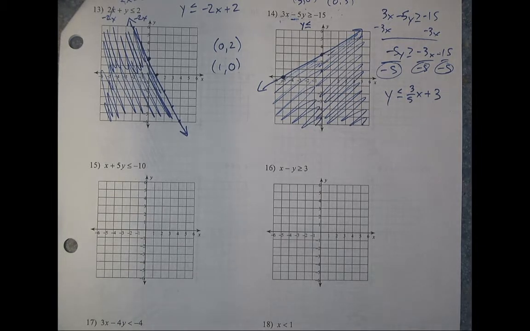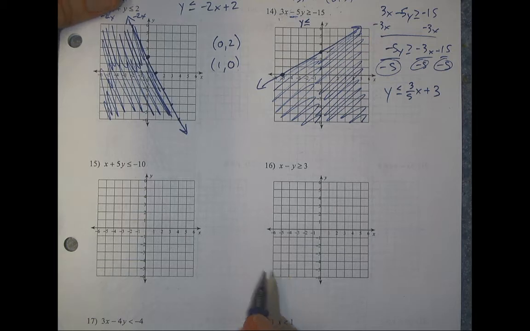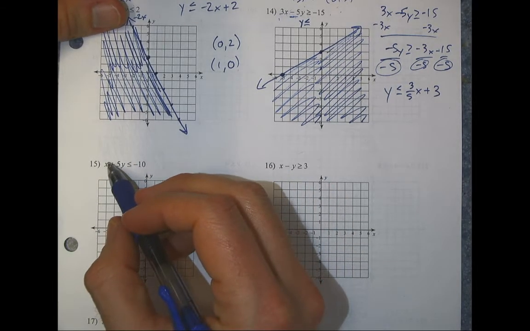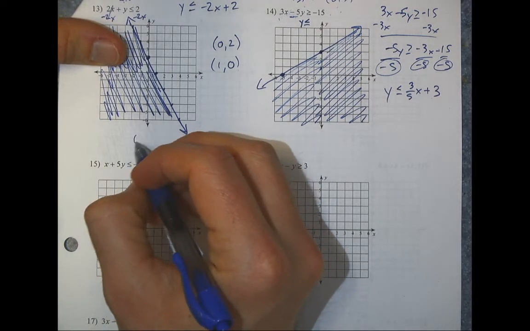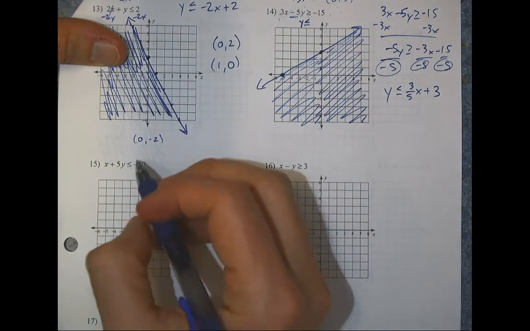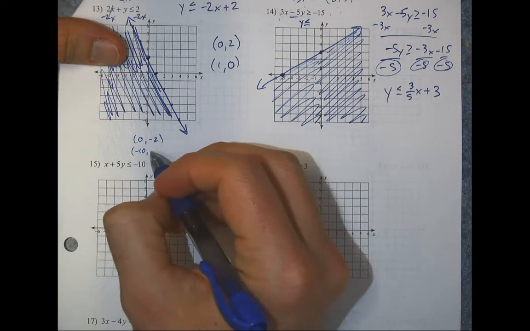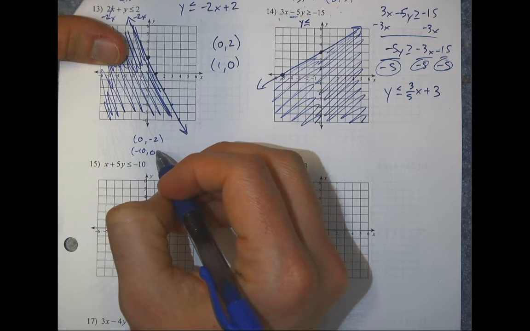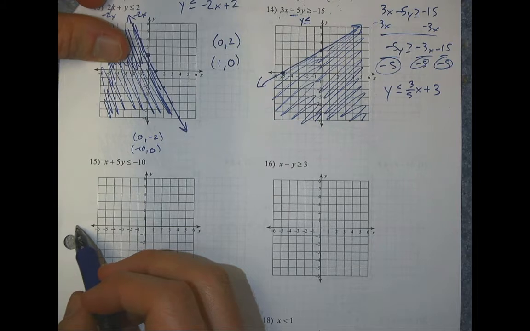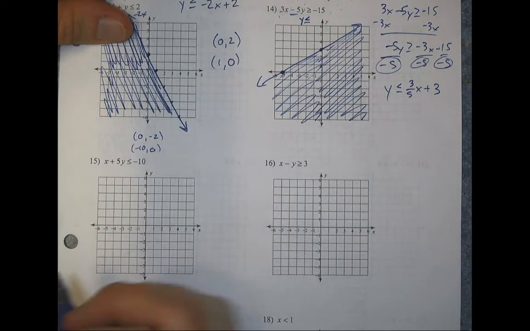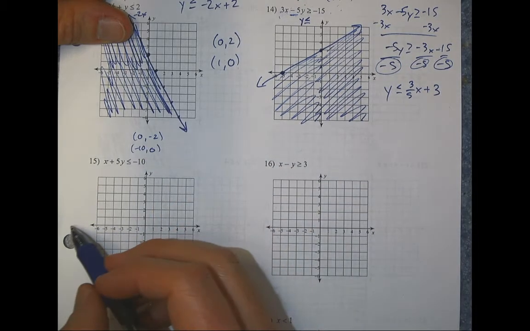Okay, so for number 15, you could start moving stuff if you want to, perfectly fine. You could also find your intercepts. If I plug in 0 for x, 5 times something is going to be negative 10. So y is going to be negative 2. That's 0, negative 2. Plug in 0 for y. X is just negative 10. So it's negative 10, 0. And if you look at your graph, you're like, whoa, negative 10 on my x-axis. I don't even have that. So this strategy might not be the best one for here. This is true. My x-intercept is negative 10, but it's not going to fit on my graph.